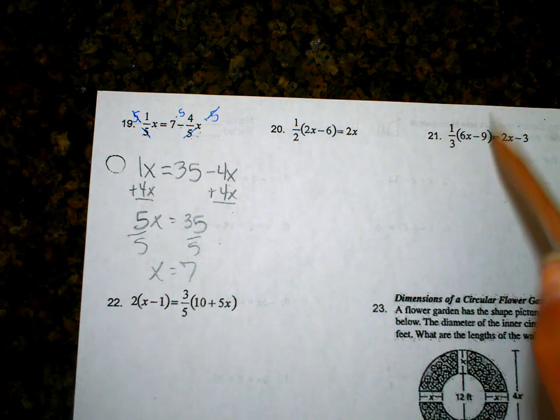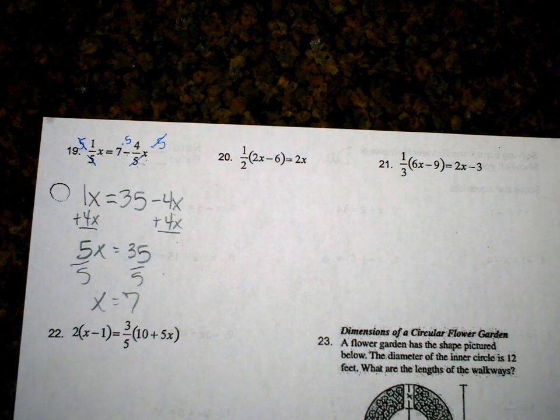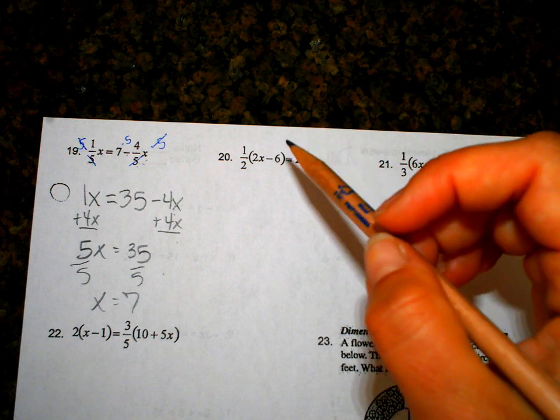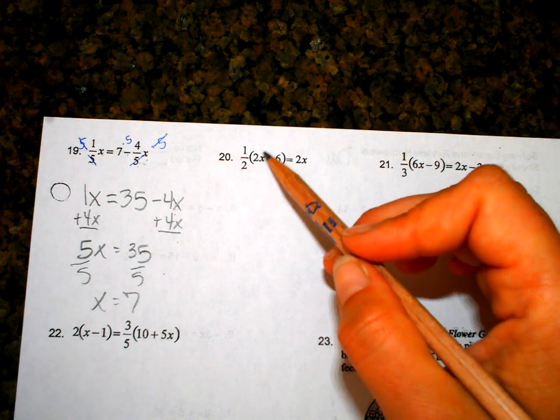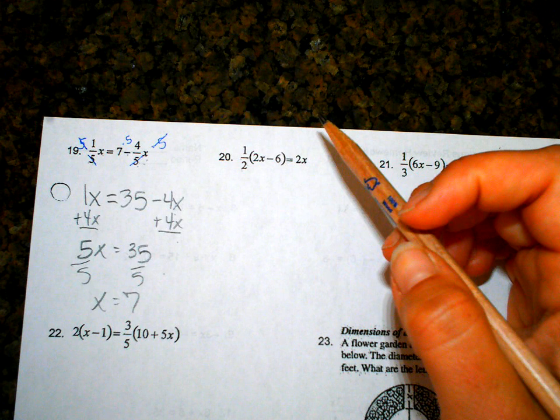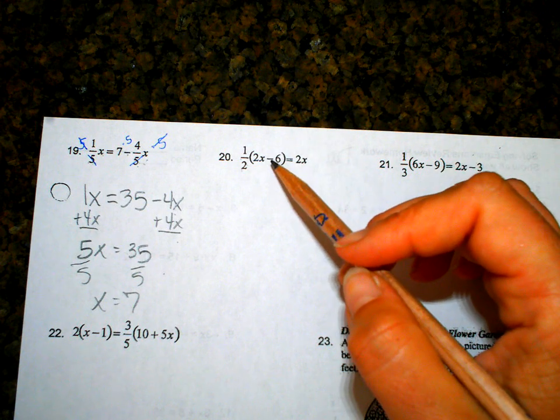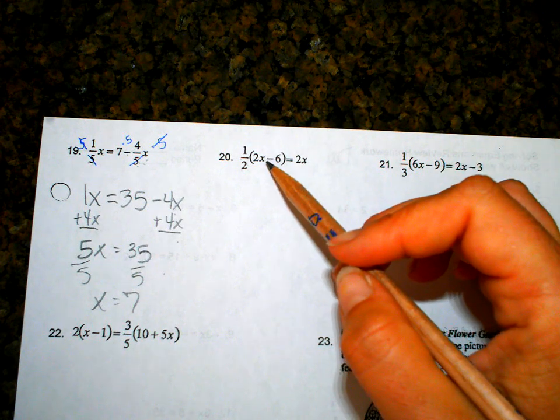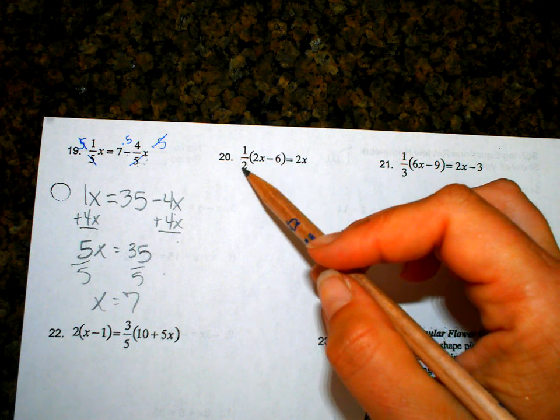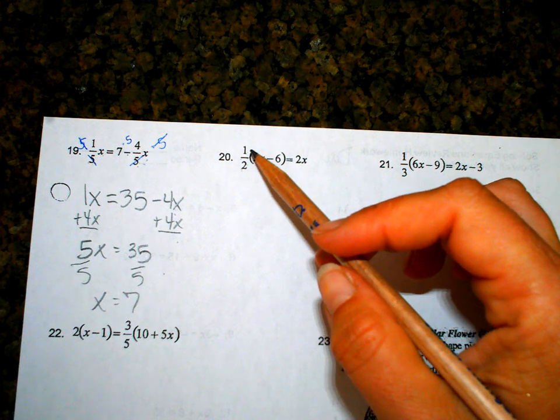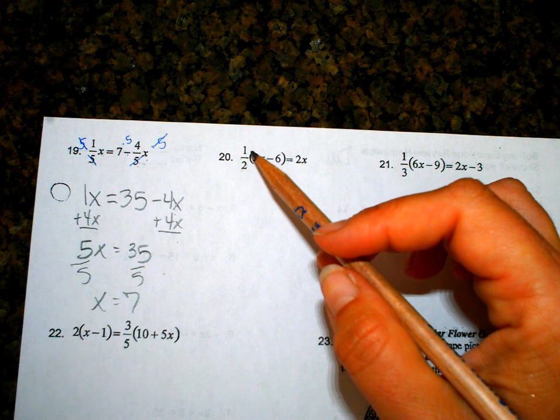All right, on 20 and 21, there's 2 ways to think about this. I can clear the fractions like I did, and that would mean multiplying everything by 2. I wouldn't multiply anything in the parentheses because parentheses protect things. So I'm not going to worry about that. But also, look at this. That's one method, multiplying by 2, both sides.